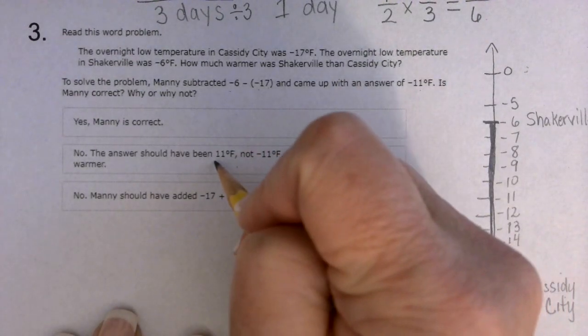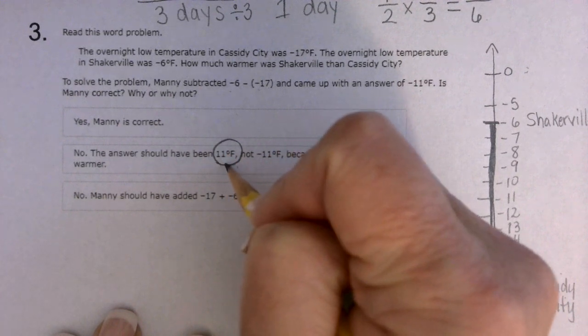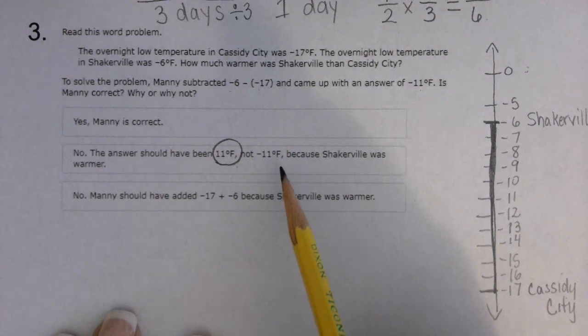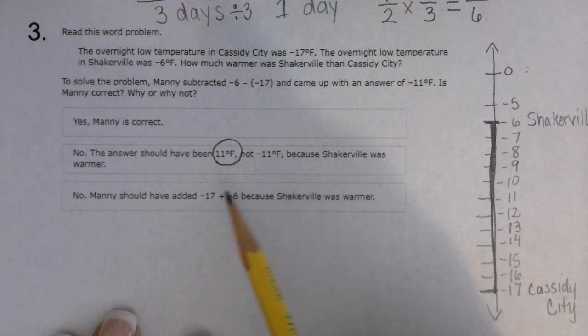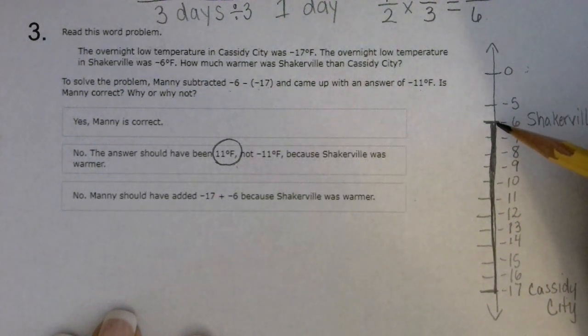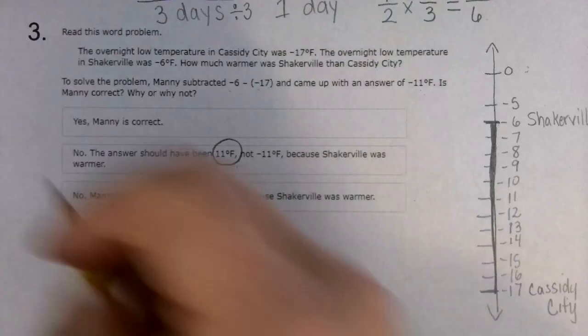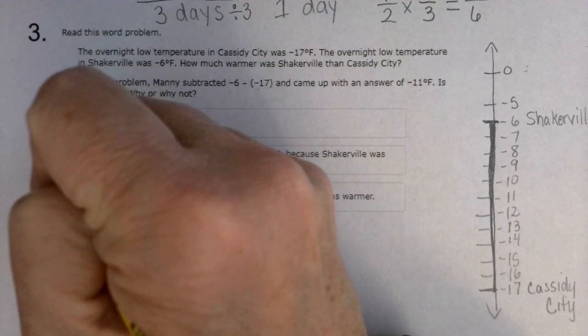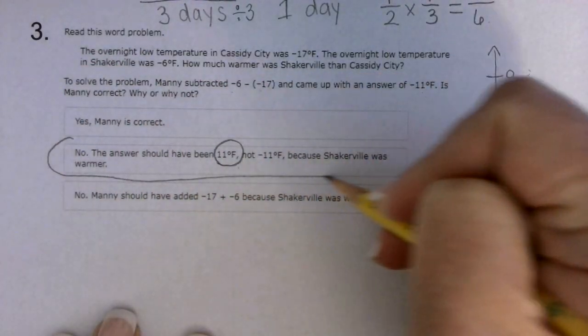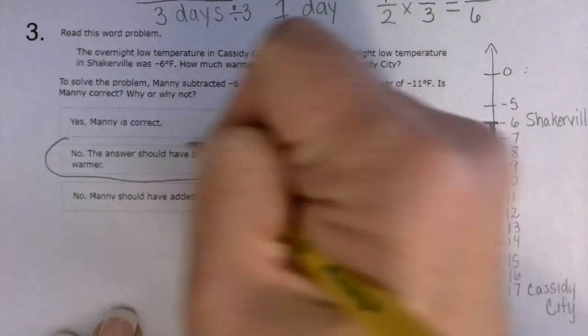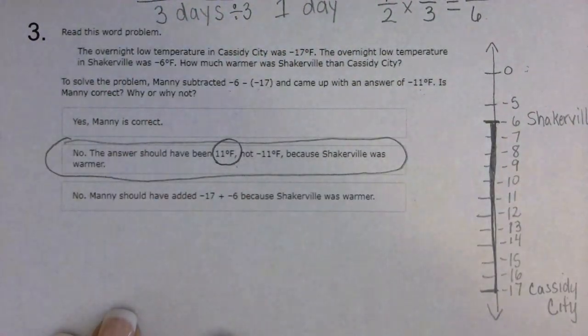So we should have a positive 11 degrees, not a negative 11 degrees, because Shakersville was warmer. So it was 11 degrees warmer, not 11 degrees colder. So the answer for this one should have been that second answer, because this is 11 degrees warmer than Cassidy City.